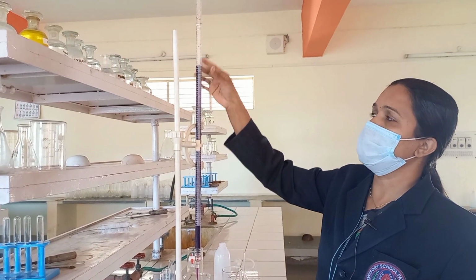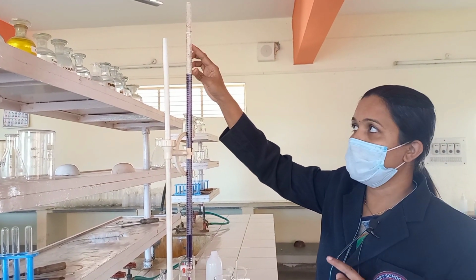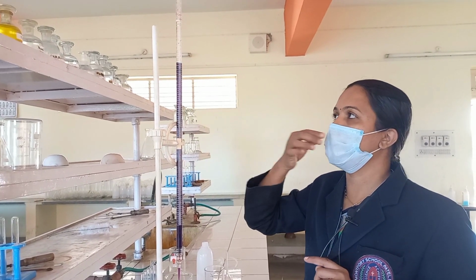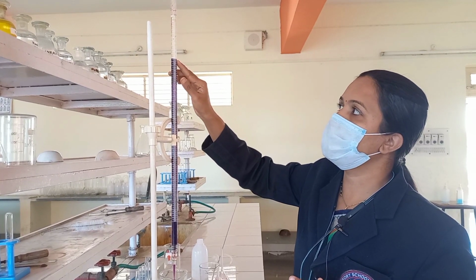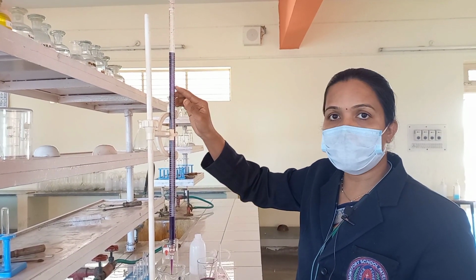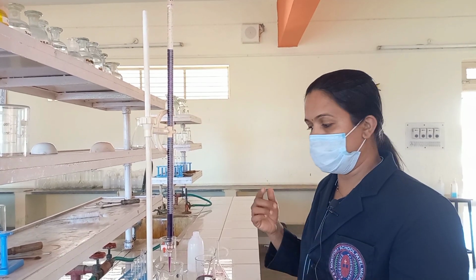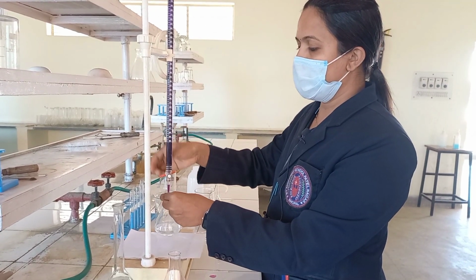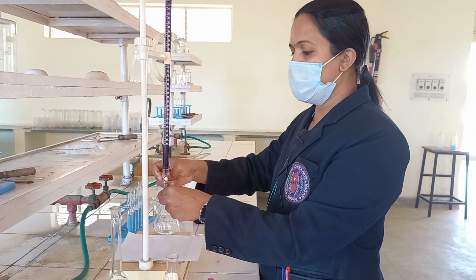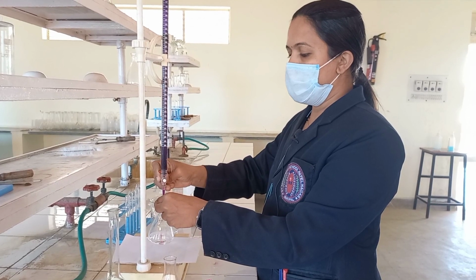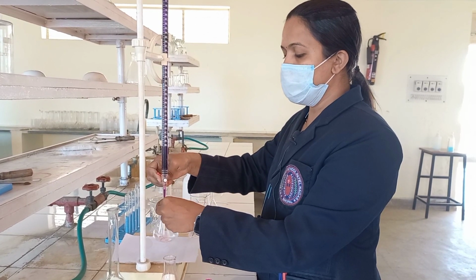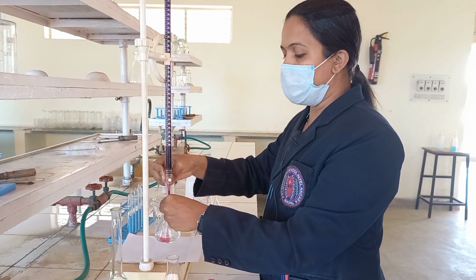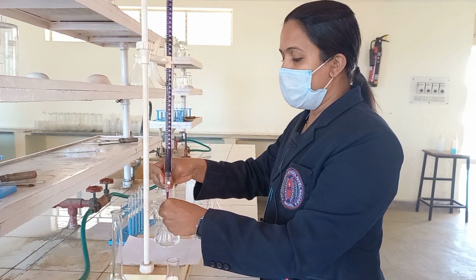Now the second time, what you have to do, first of all, either you can fill it up to the 0 mark, or you can start from where you stopped after the first reading. Right? So if you are starting from here, then this will be your initial reading. Now I am not filling it again, so that will be the initial reading, and then I will again do the same procedure as I did for the first reading. I'll start pouring the KMnO4 into the flask, and at the same time I'll swirl this titration flask.